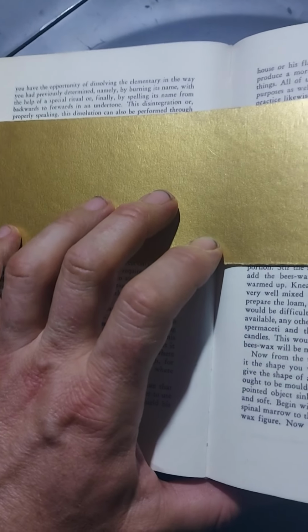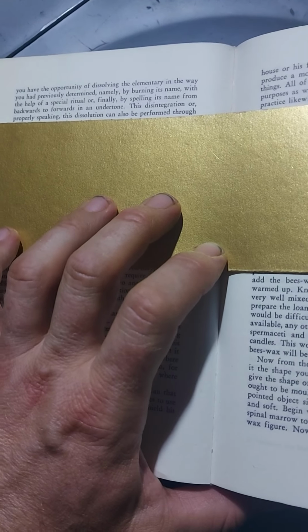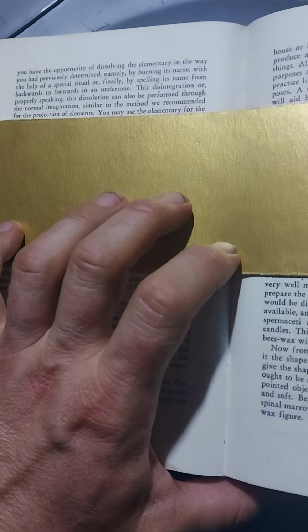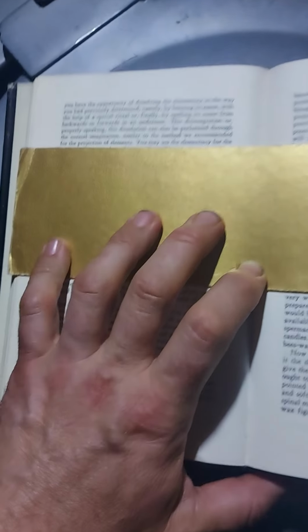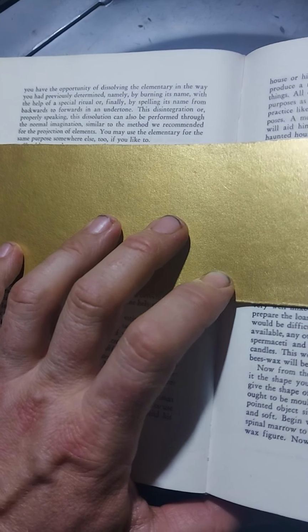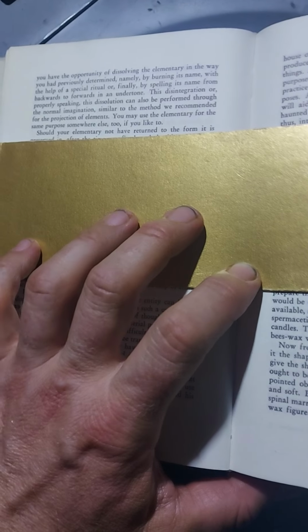This disintegration, or properly speaking, this dissolution, can also be performed through the normal imagination, similar to the method we recommended for the projection of elements. You may use the elementary for the same purpose somewhere else too, if you like.